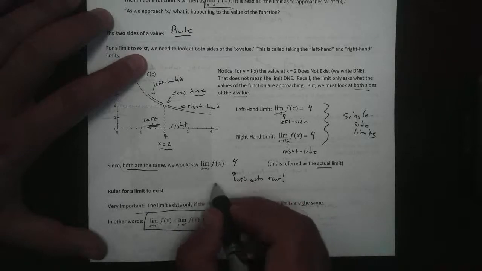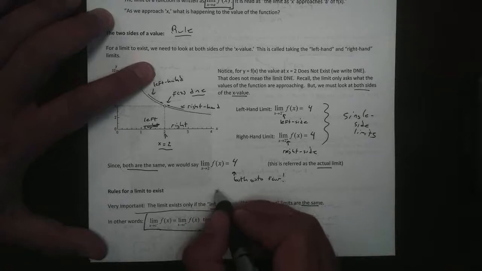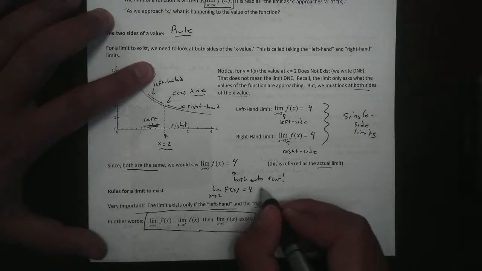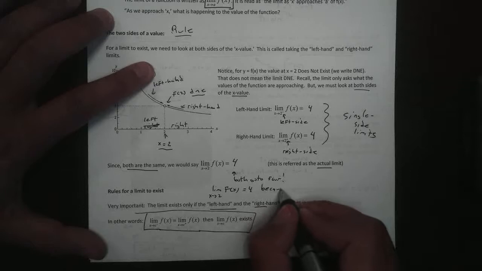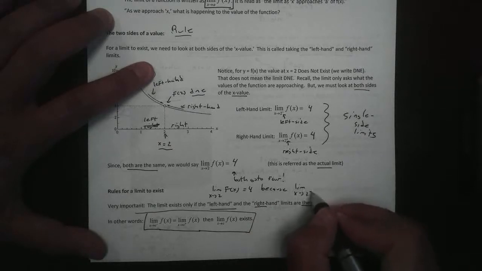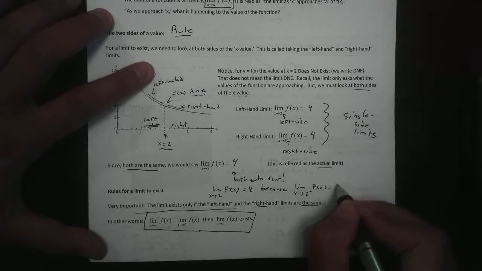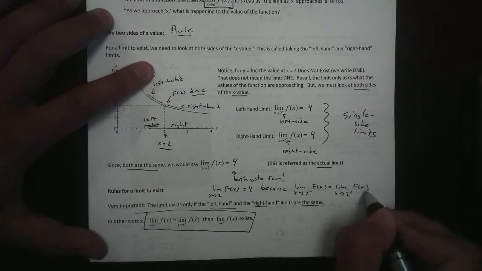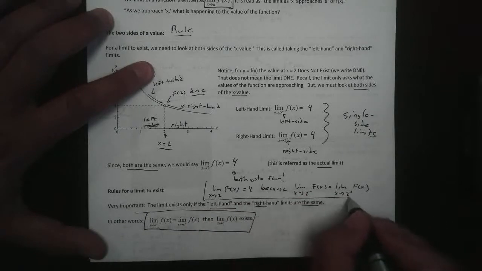For example, up here, we would write our answer as the limit as x approaches 2 of our function, you always need to have this, is 4. And that is because the limit as x approaches 2 from the left of the function equals the limit as x approaches 2 from the right of our function. And that is how we would write our answer right there.